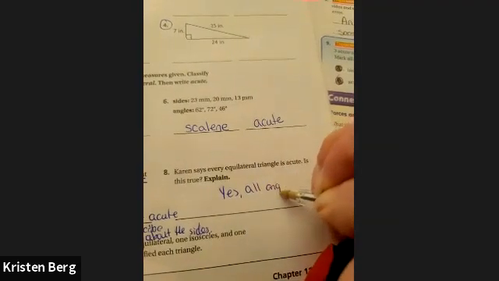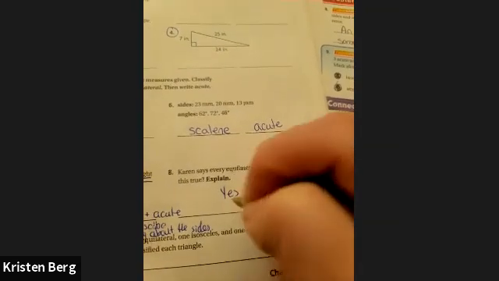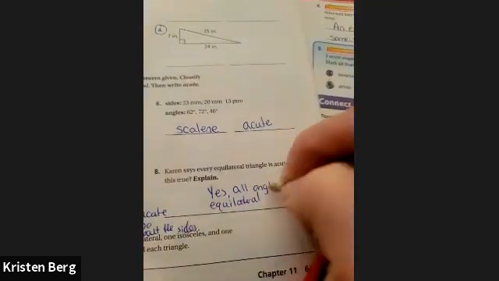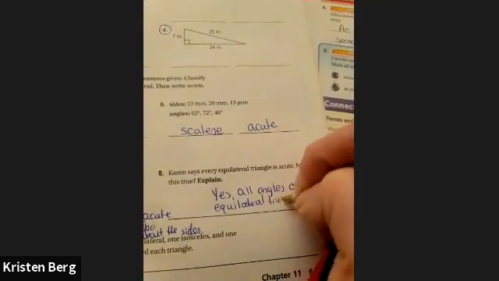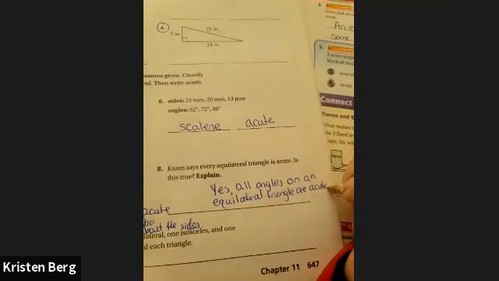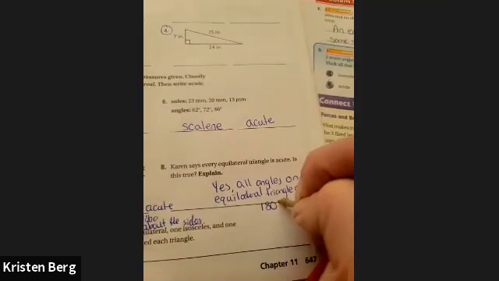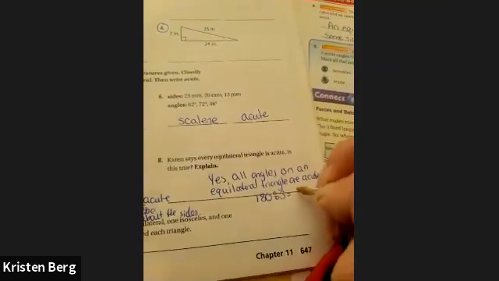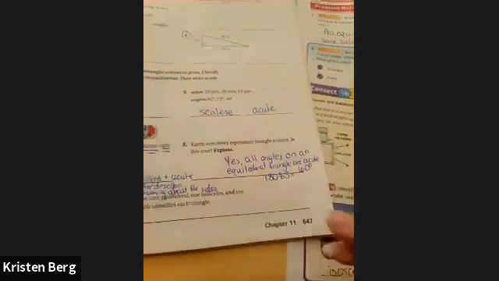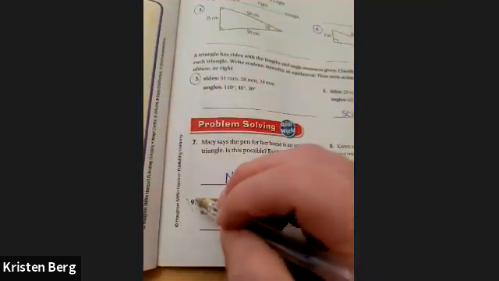All angles on an equilateral triangle are acute because 180 degrees divided by 3, because they are all the same, would be 60 degrees. Each one would be 60 degrees, which are all acute. So therefore, this is a true statement. Okay, you will not do 9.